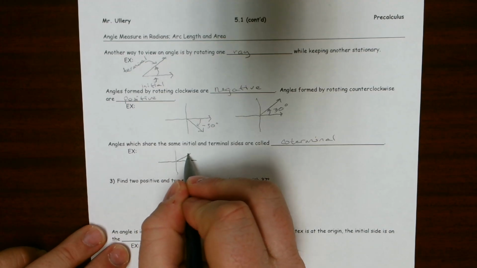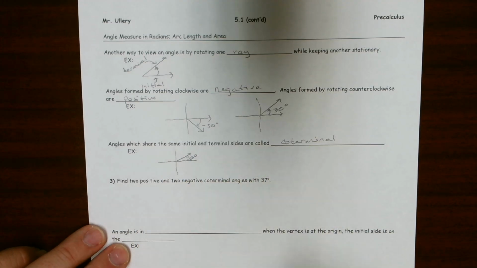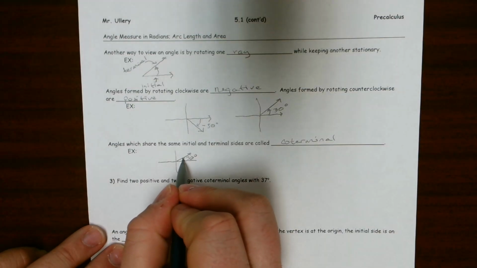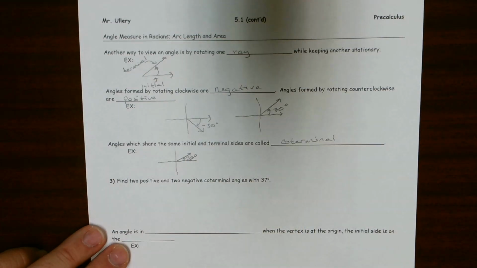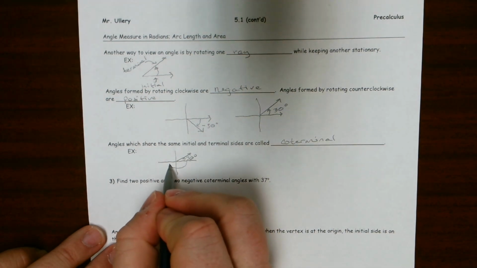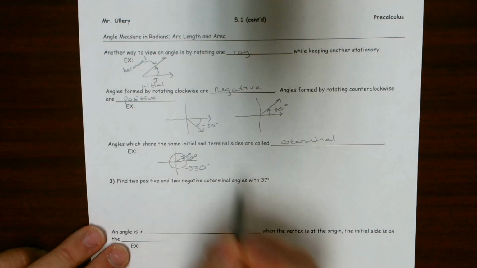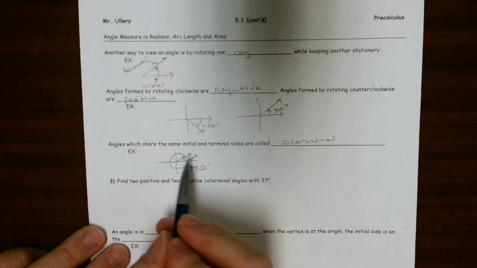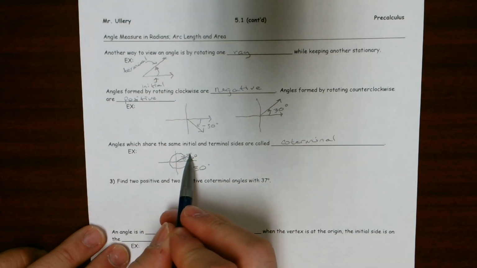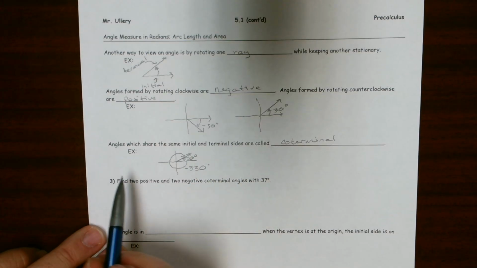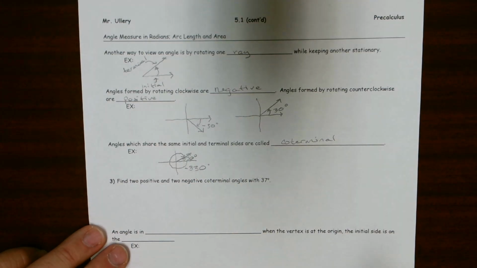If you have a positive 30-degree angle, that's if you rotate counterclockwise. But if you rotate negative 330 degrees, it will be the same type of angle. It will end in the exact same place, because that's what the word coterminal means.